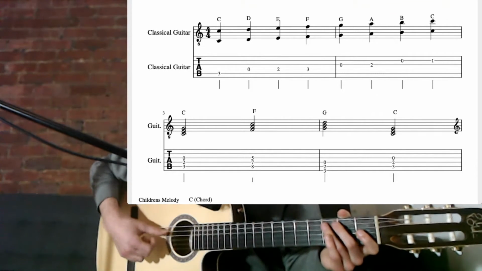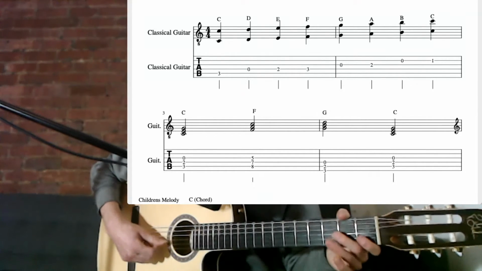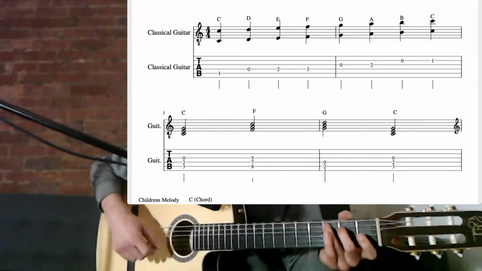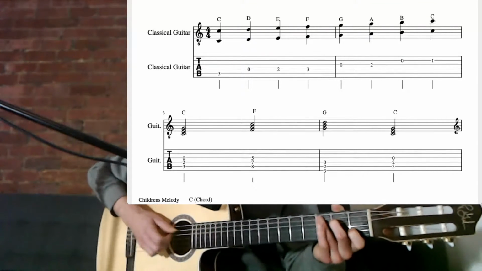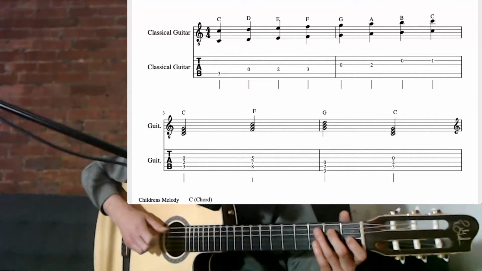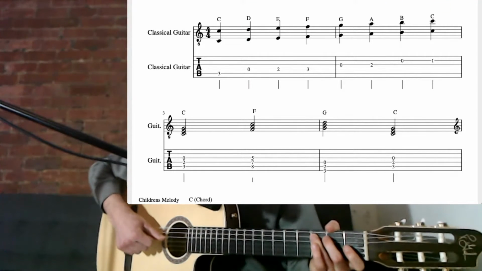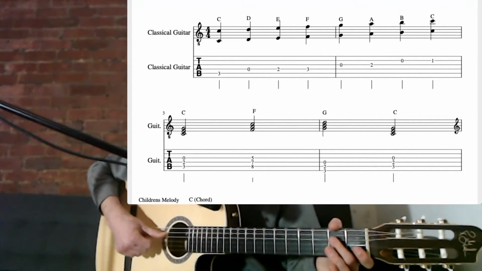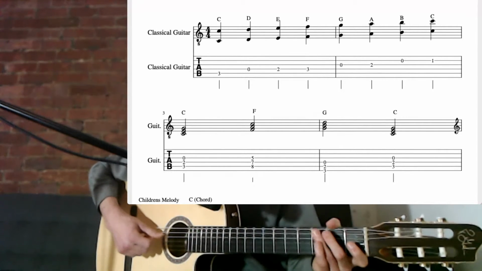I'm just using my grotesque thumbnail here. You can use a real pick. But what I do recommend you try is alternate picking. That means picking down on the first note, up on the second note, down on the third note, up on the fourth note.